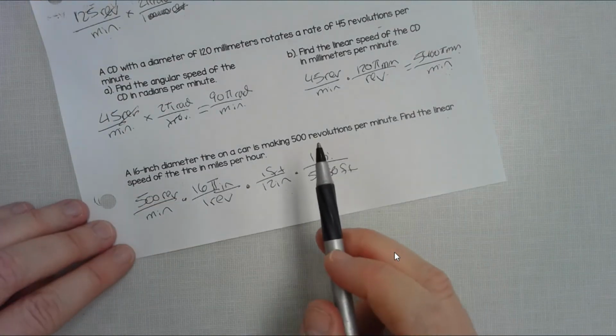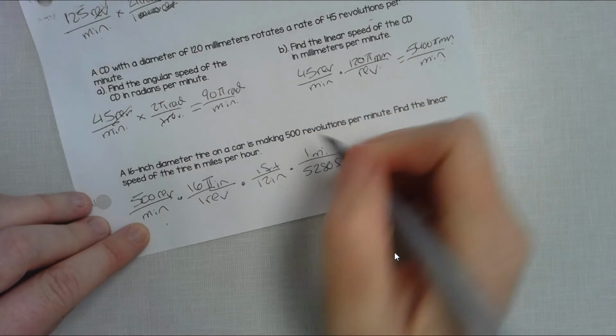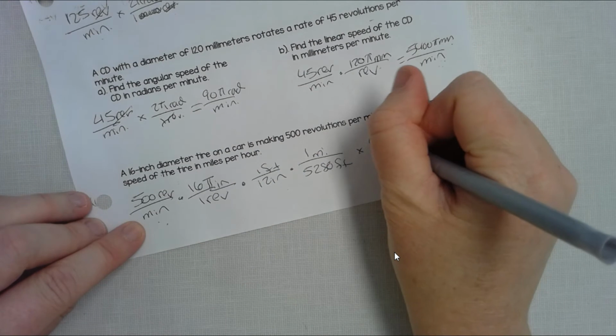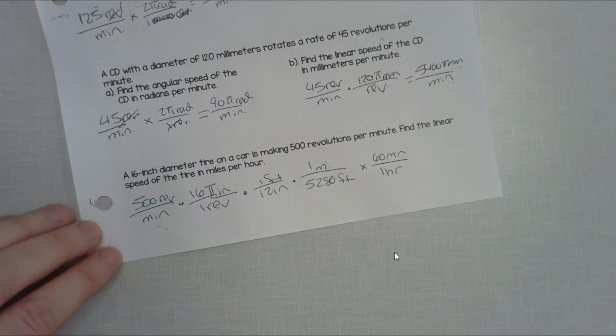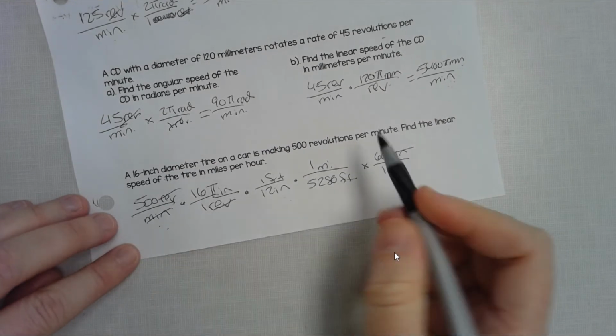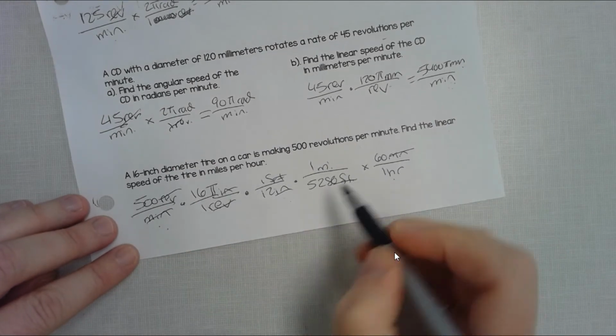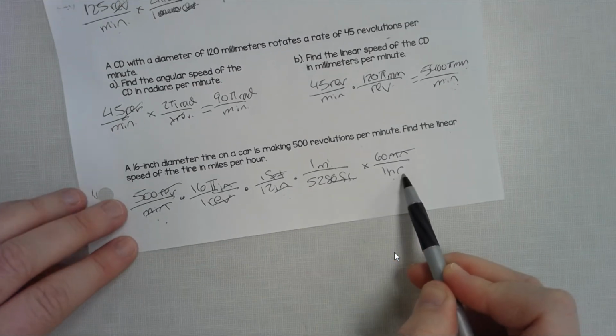Now I changed feet, and I need to change minutes to hours. I need minutes to cancel, so I'm going to put it on top: 60 minutes per 1 hour. Then we're just going to multiply. My minutes cancel, and I'm left with an hour on the bottom. Revolutions cancel, my inches cancel, my feet cancel. So on top, I'm left with miles, and on bottom, I'm left with hours. That means I know I did it right.